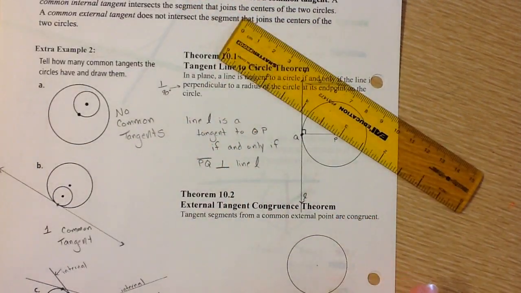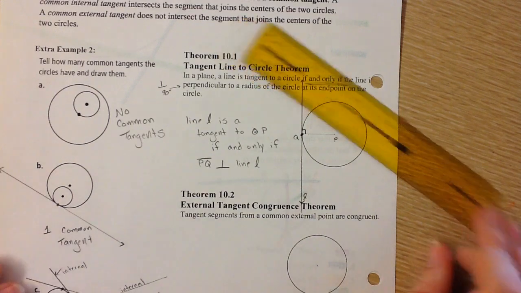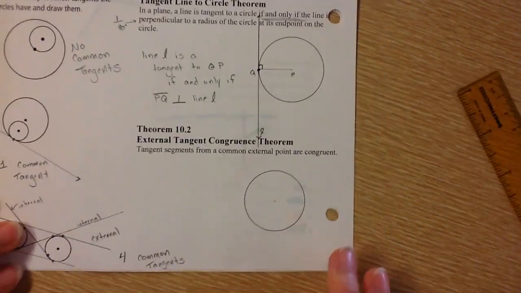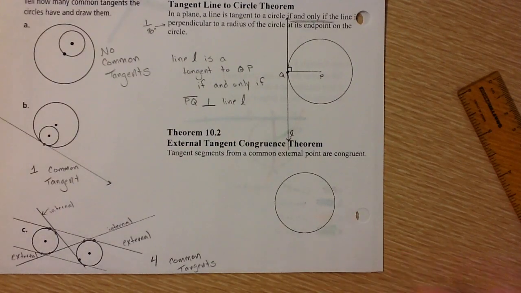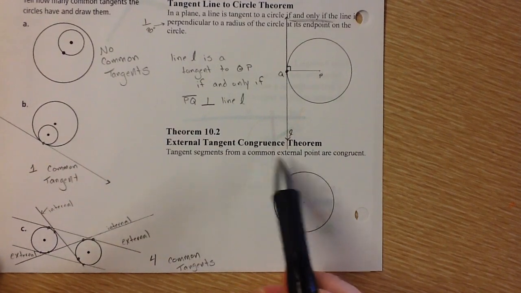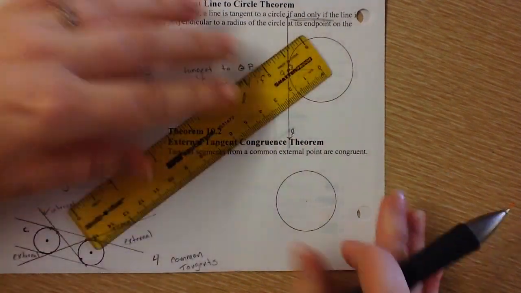And if we have a 90 degree angle in a triangle, we can use all our SOHCAHTOA, all that awesome stuff. Okay. Right, so then here's our other theorem. This is our external tangent theorem. Tangent segments from a common external point are congruent.